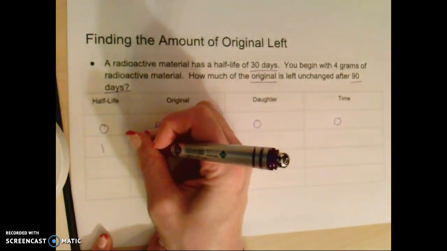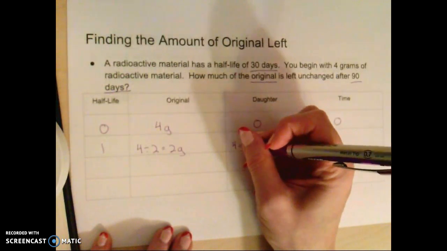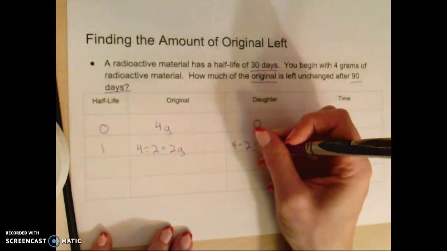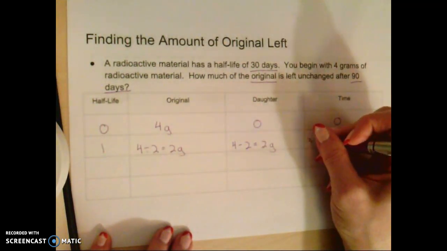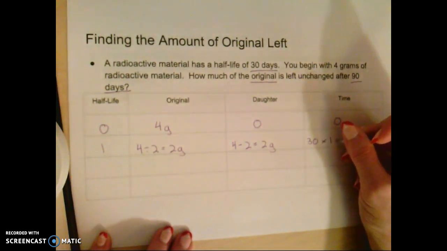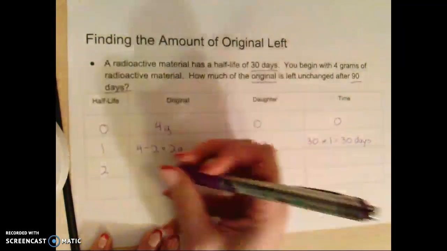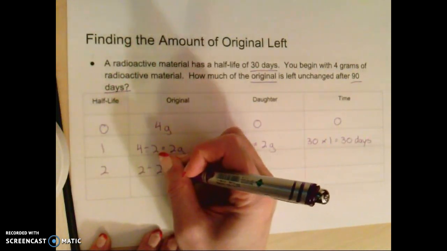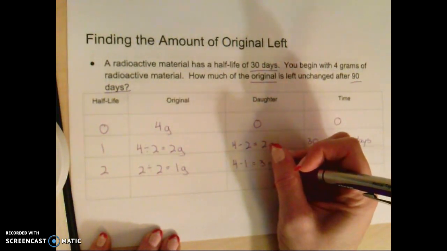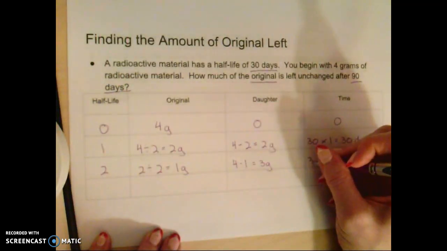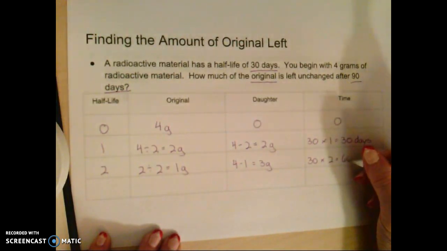After 1 half-life, we have 4 divided by 2, which equals 2 grams. The daughter is going to be our original minus what we have in the first half-life, which is 2, to give us 2 grams. Our time is the amount in 1 half-life times the number of half-lives, which gives us 30 days. Then we have our second half-life. We have 2 divided by 2 equals 1 gram. Then we have 4 minus 1, which equals 3 grams. Then we have our original, which is 30, times the number of half-lives, which is 2, which gives us 60 days.